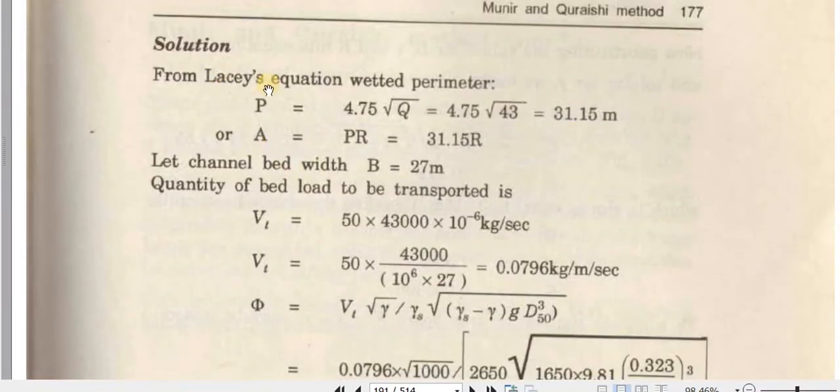Now starting the numerical from the Lacey equation, this equation is a little bit changed. Up to now it was 2.67 in FPS system, and now in SI system it is 4.75 root Q. Q will be in cubic, and this will be multiplied. We will calculate P, that is 31.15 meter, and area is equal to P into R, 31.15 into R. Now we have to assume B, it is 27 meter. It should be less than P.